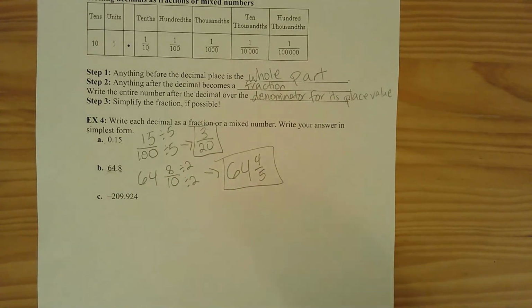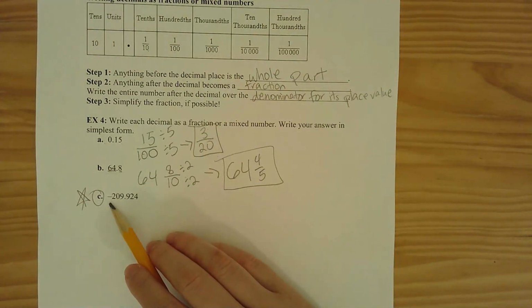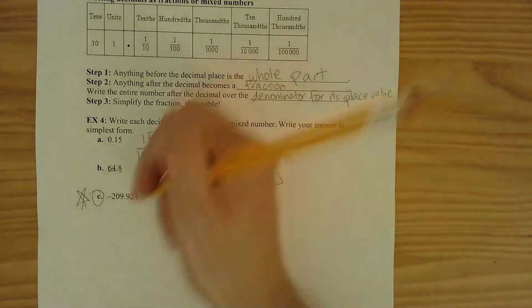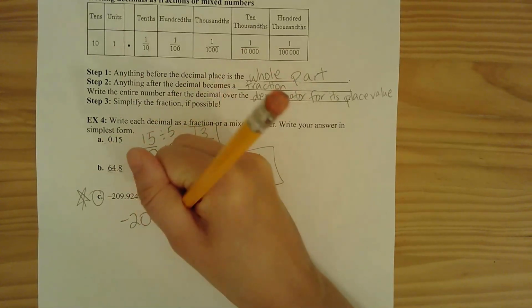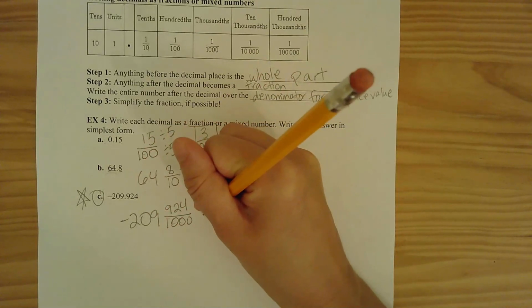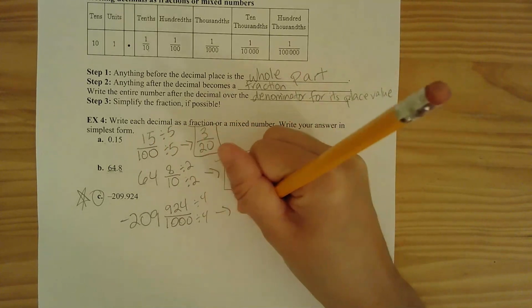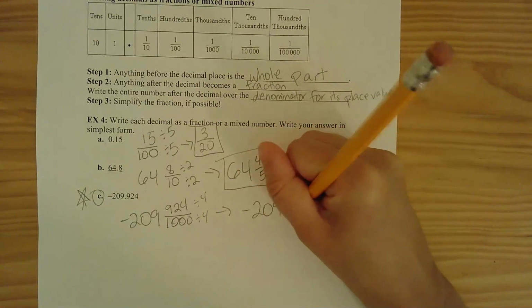Last one, I'll let you guys have one to try here. I know it's negative. You just put it as a negative whole number, okay? So pause your video really quick and go ahead and try that one. And I'll give you the answer here. In 3, 2, 1. You should have -2/9. And then you should start out with 924 over 1,000. And then that simplifies, because you can actually divide by 4 and divide by 4. That'll simplify to -209 and 231 over 250.